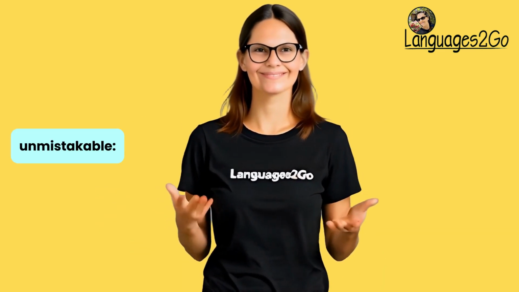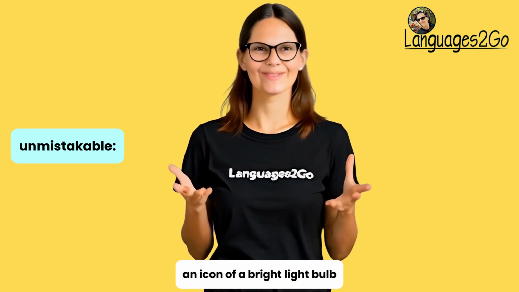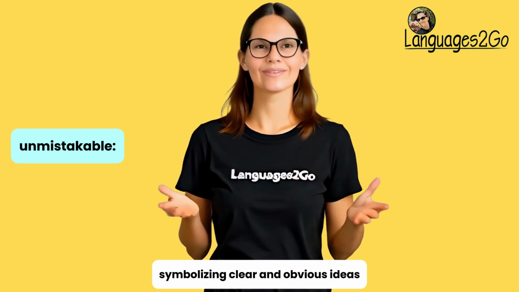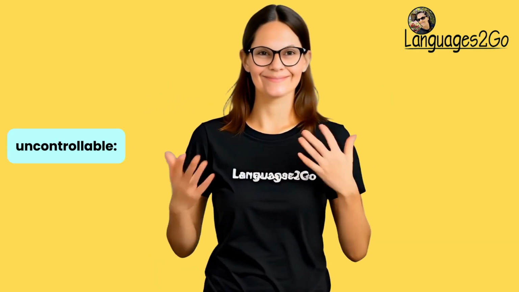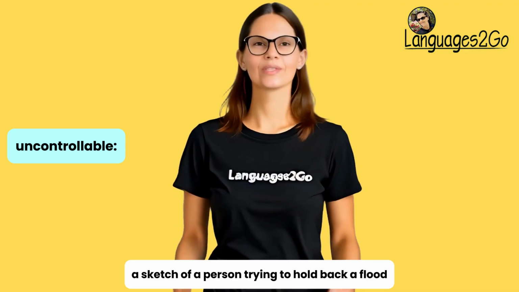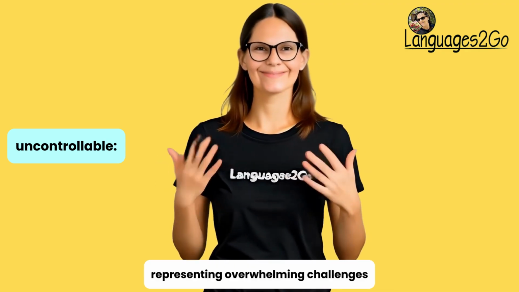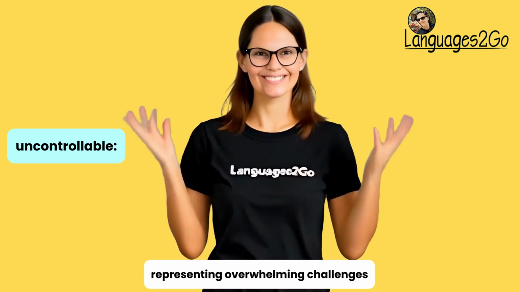Unmistakable. An icon of a bright light bulb, symbolizing clear and obvious ideas. Uncontrollable. A sketch of a person trying to hold back a flood, representing overwhelming challenges.